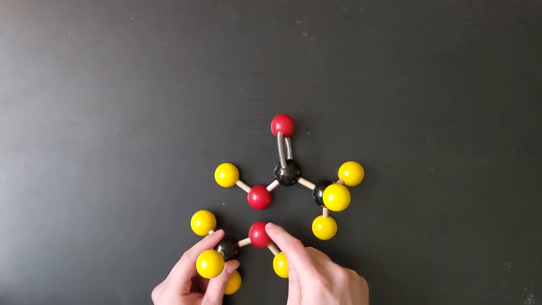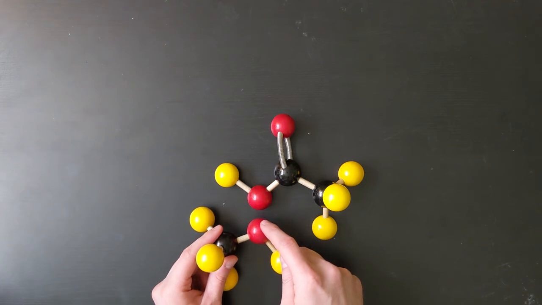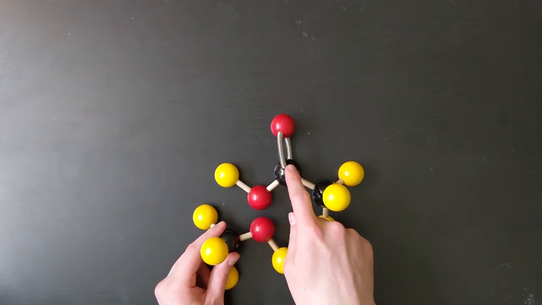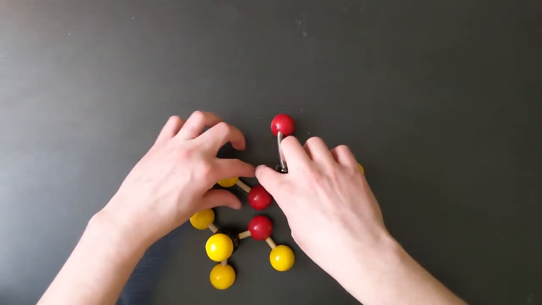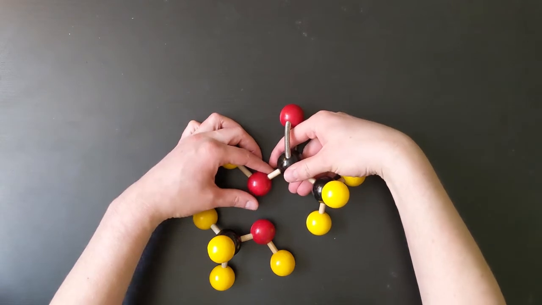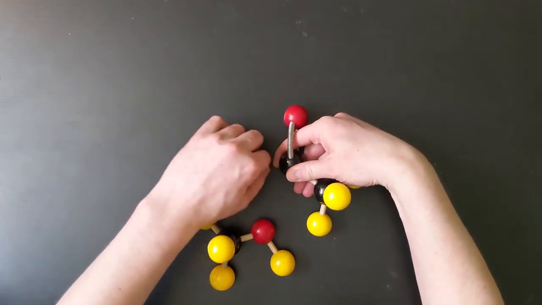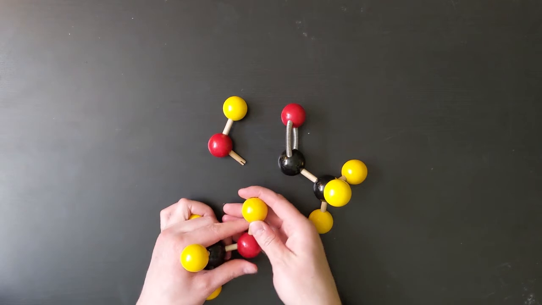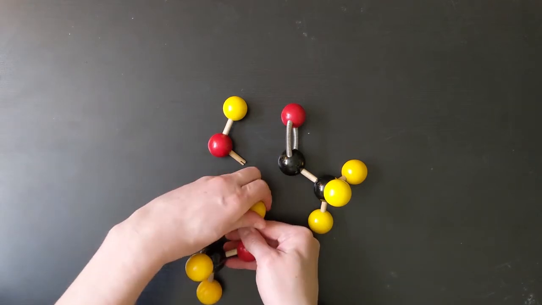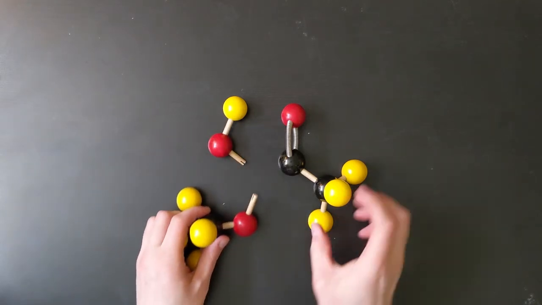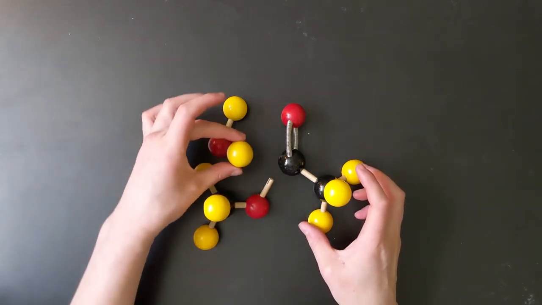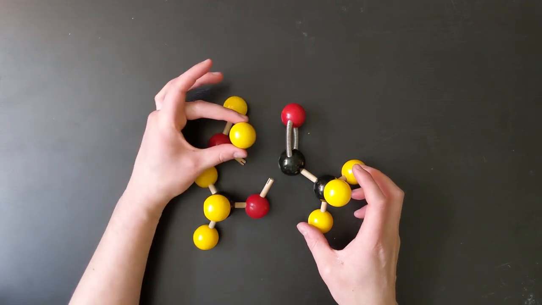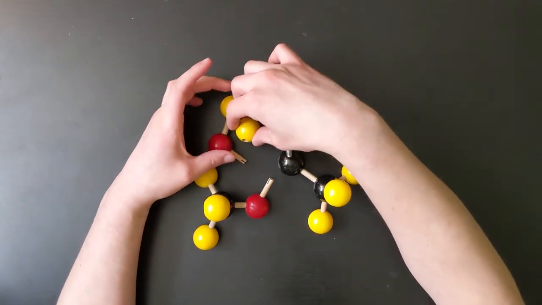And we're going to form a new bond between this oxygen and this carbon over here. When that happens, this oxygen is going to get kicked off in order to make room for this new bond that's being formed right here. And this hydrogen that was part of the hydroxyl gets kicked off as well.